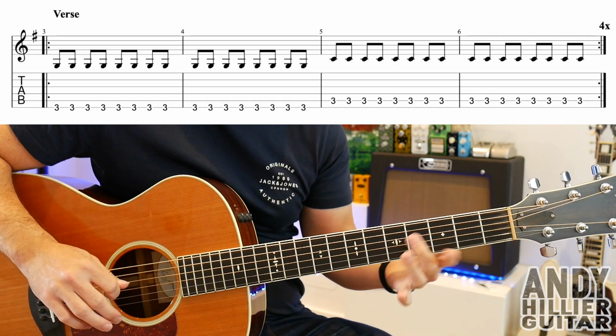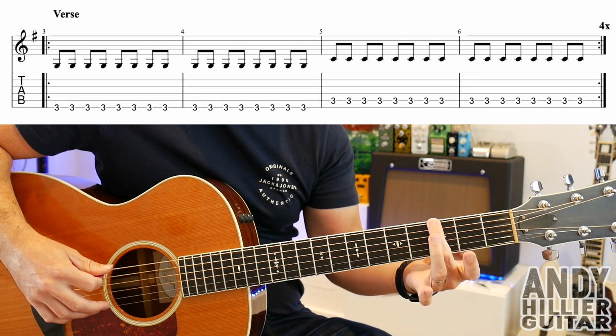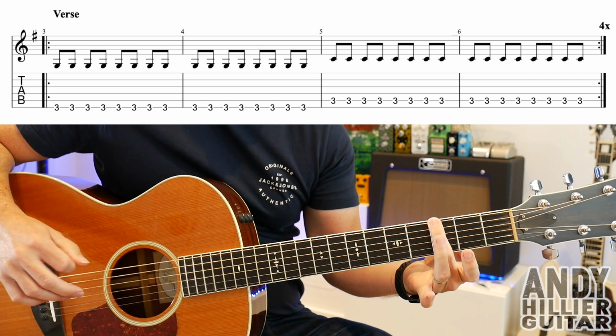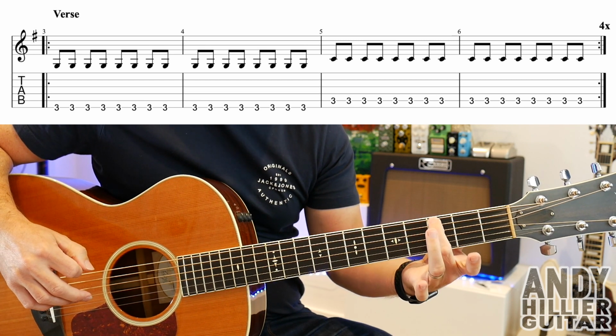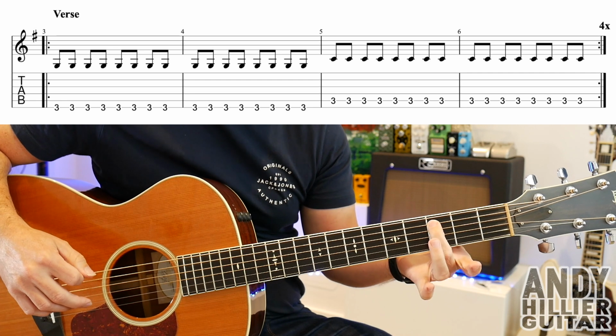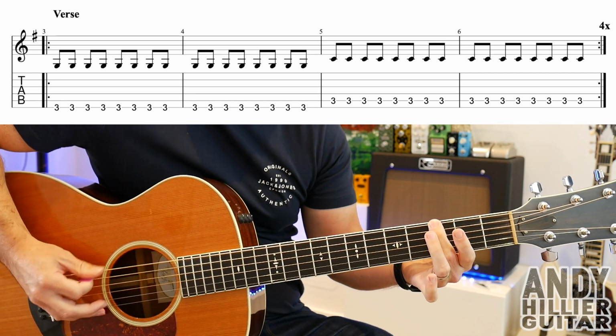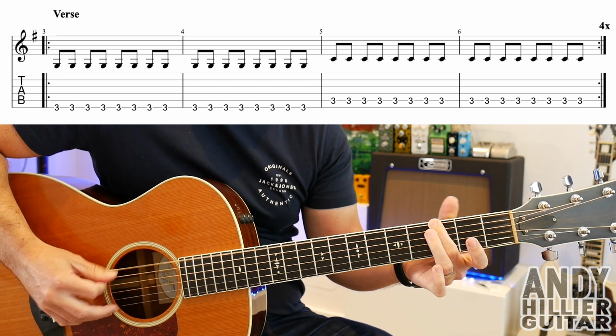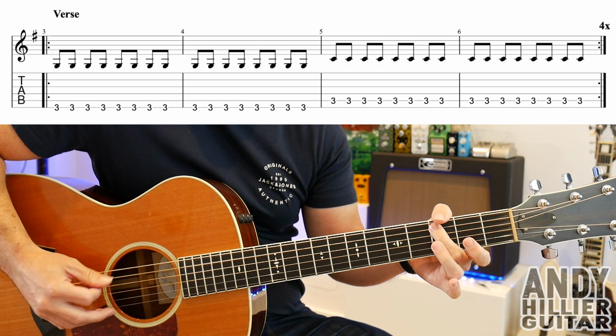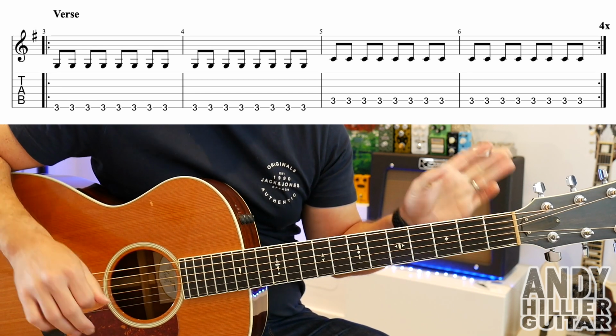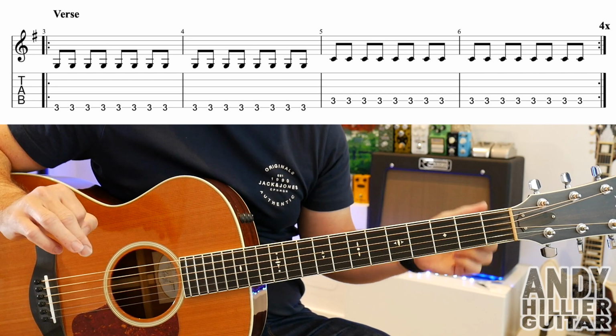Now the verse is really, really easy. All we're going to play is E3 for 2 bars of quavers, so it's 16 times, and then move down a string and play A3 16 times. So you get this. And that's all we need to play through the verse. That repeats around 4 times.